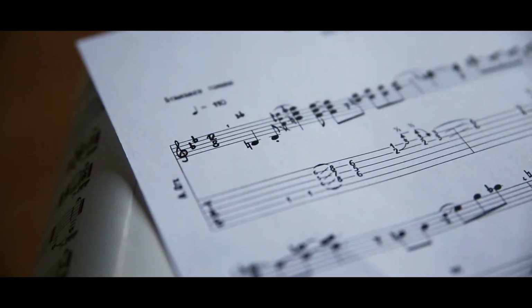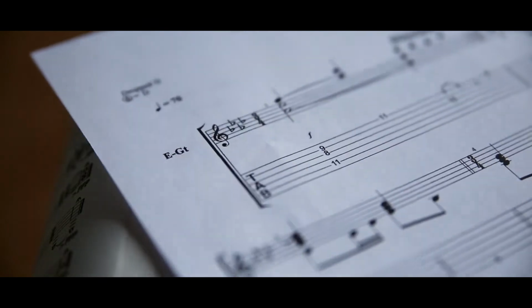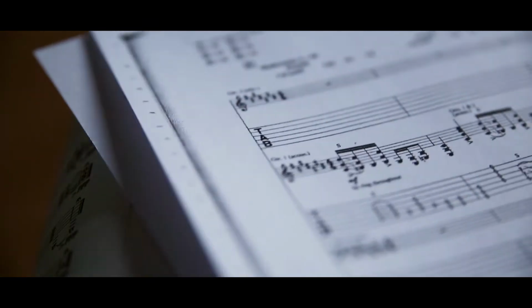So maybe you've heard of keys and maybe you know a thing or two about them. Maybe you've heard that a certain song is in C major or A minor, but what does it really mean? And how can you benefit from the understanding of this concept? So, let's unravel the secret of the key.